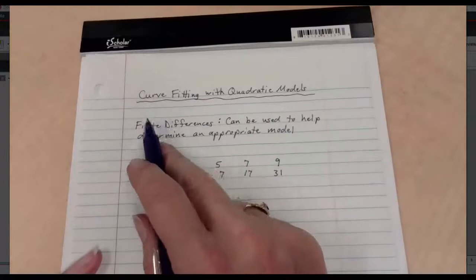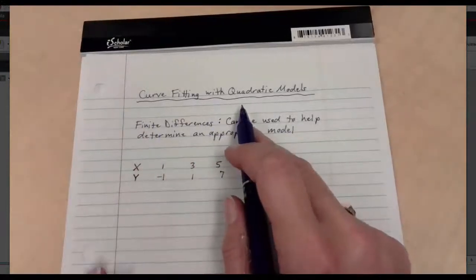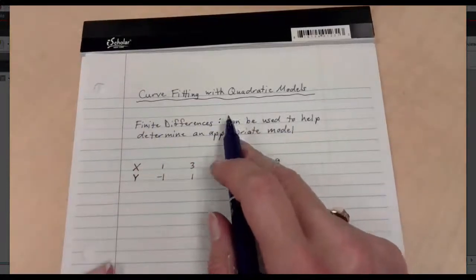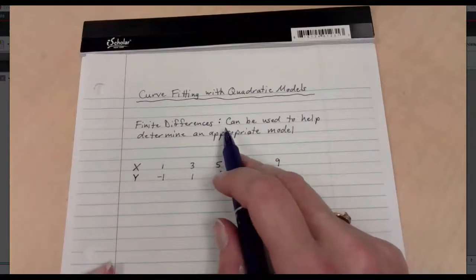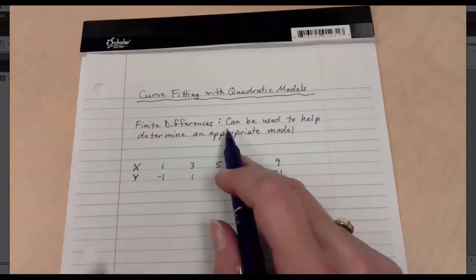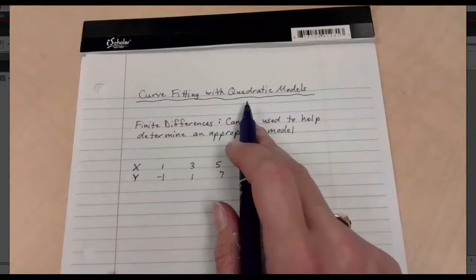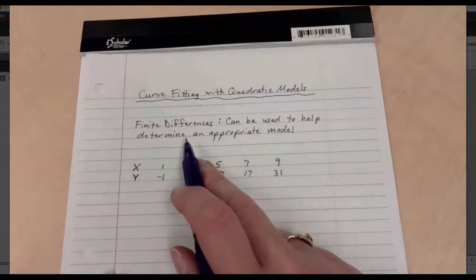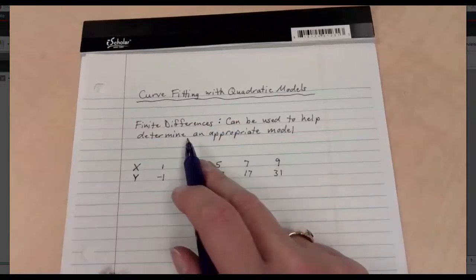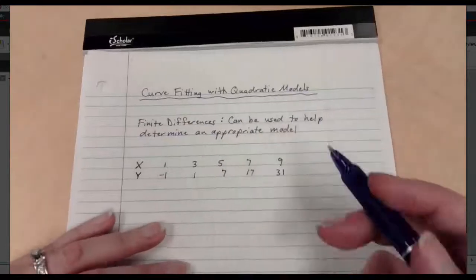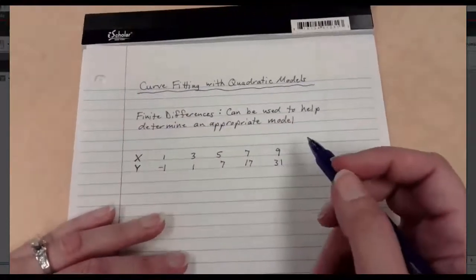Alright, today's topic is curve fitting with quadratic models. Curve fitting, the idea of taking a mathematical model and fitting it to some data, and there's a whole bunch of different models that we can use, but today's focus is on quadratic. To make that happen, there's a couple of things I want to show you. The first one is something called finite differences. And this can be used for more than quadratics, but this is at least going to be an opening point for us on this particular topic.